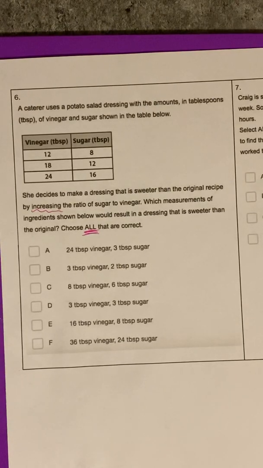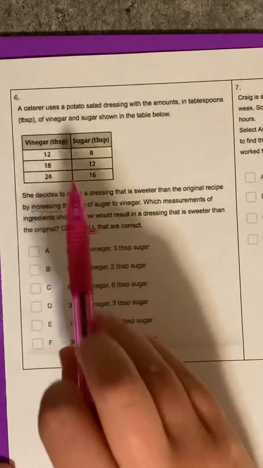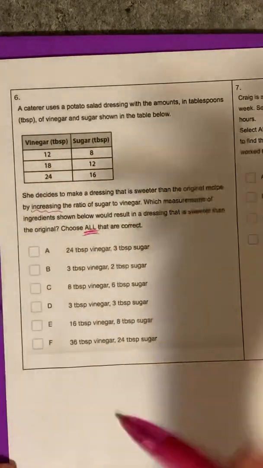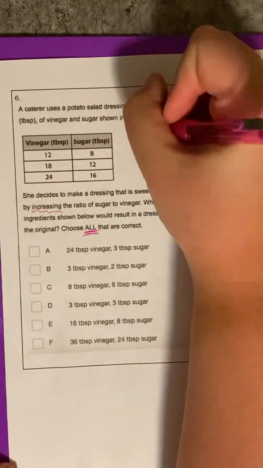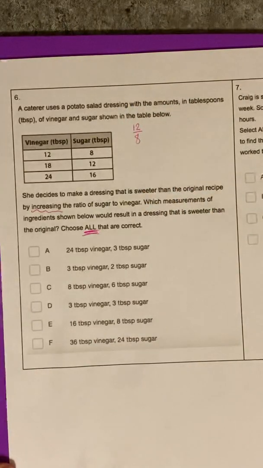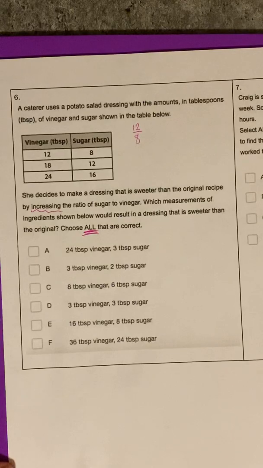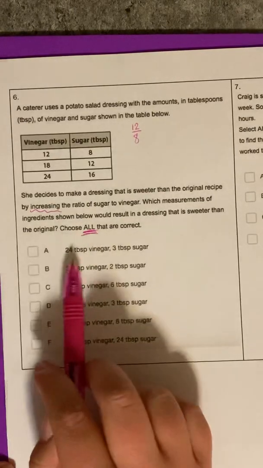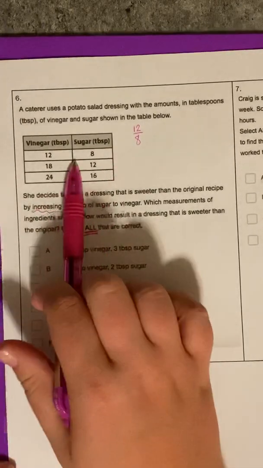All right, so 24 tablespoons of vinegar to 3 tablespoons of sugar. So first, what we might want to do is maybe make a ratio. So if we have 12 to 8, let's make that into its simplest form. There's many ways you can do this. This is one way. You can see if this fits in the table. I'm going to simplify this here.